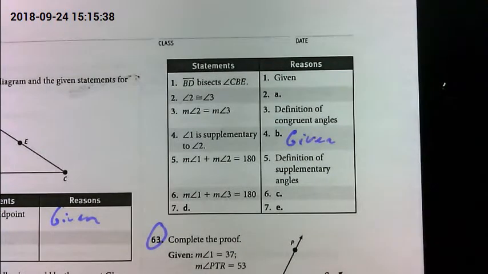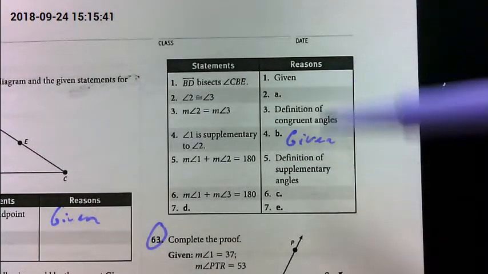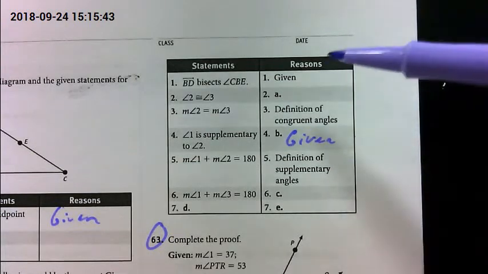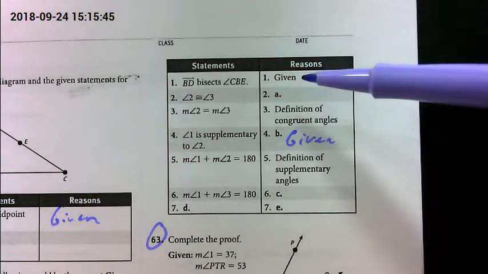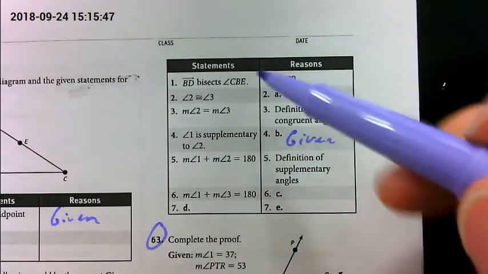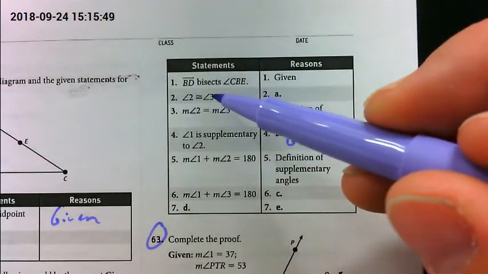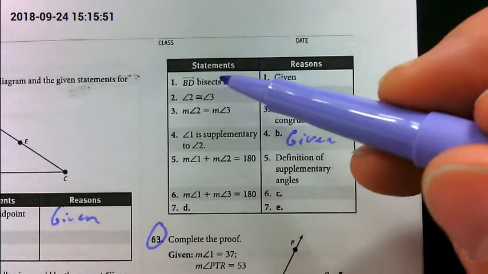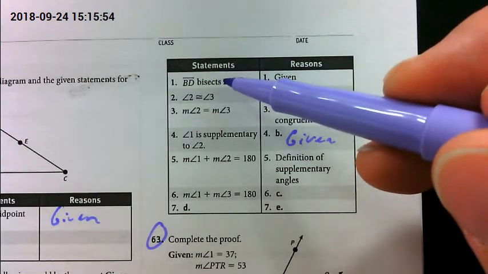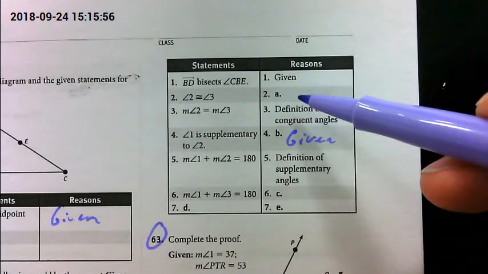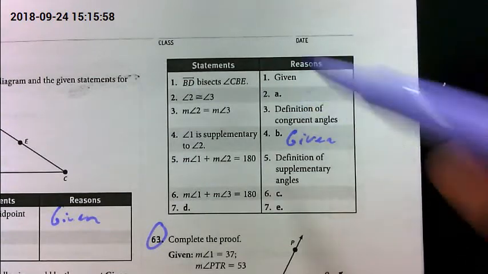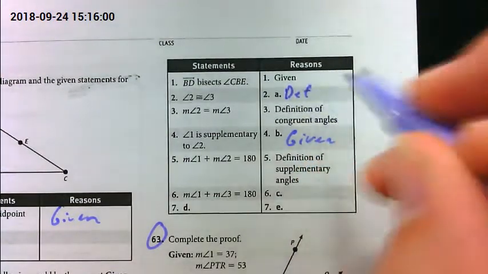Now, other things. All right, there are 3 other blanks. So I don't even really have to look at the picture because I can just go off of what this says. So we have angle 2 is congruent to angle 3. Well, that came after the statement of having a bisector. So what do you think it's going to be? Definition of angle bisector.